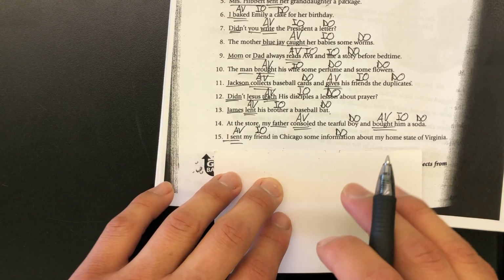Make sure you guys have marked all problems 1 through 15 correctly. If you haven't, go ahead and rewatch the video and mark them correctly as you go.